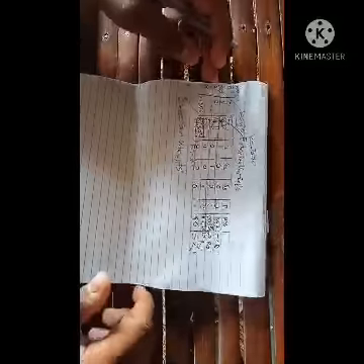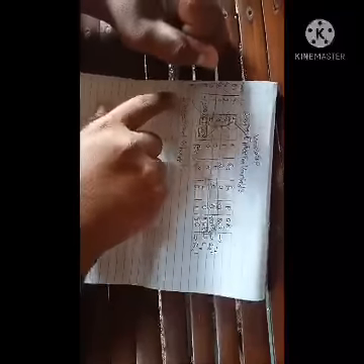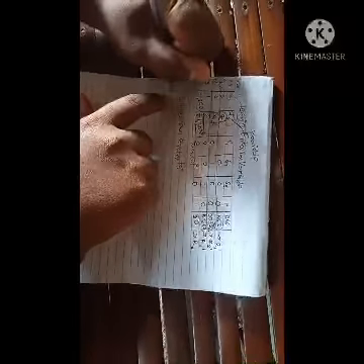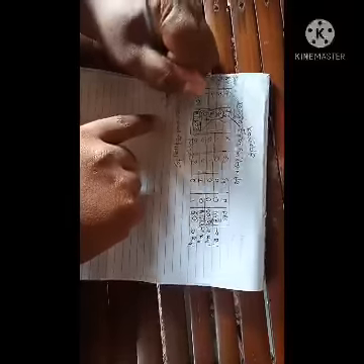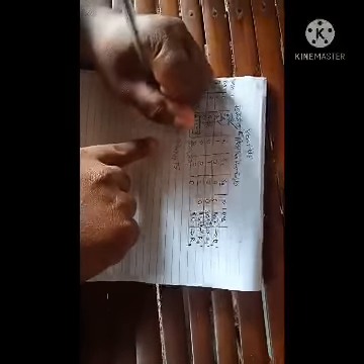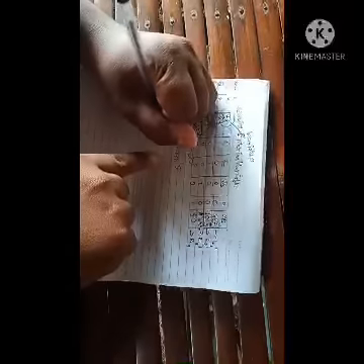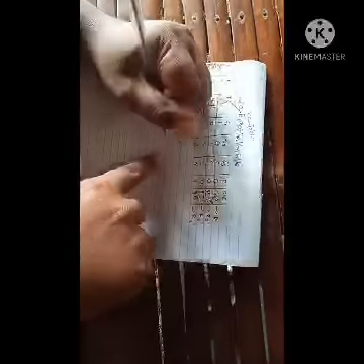Now we solve the equations using this formula: replacing row equals pivot row divided by pivot.